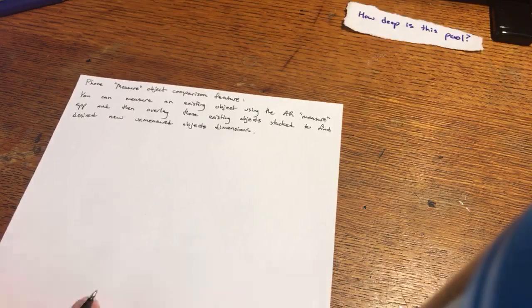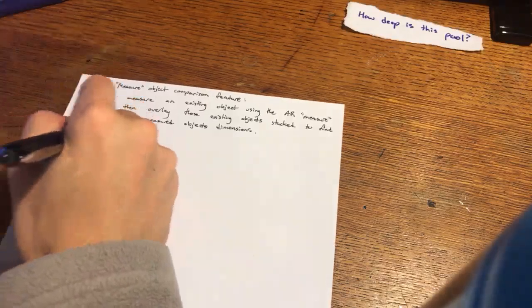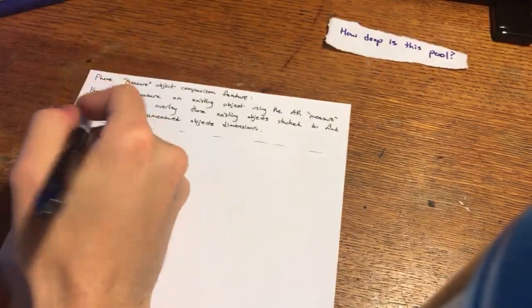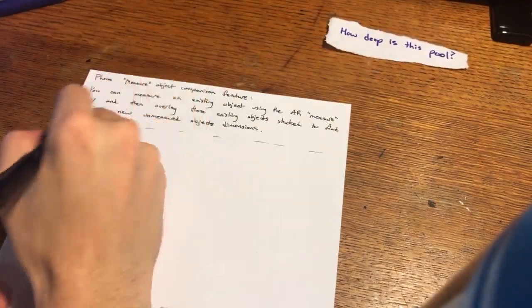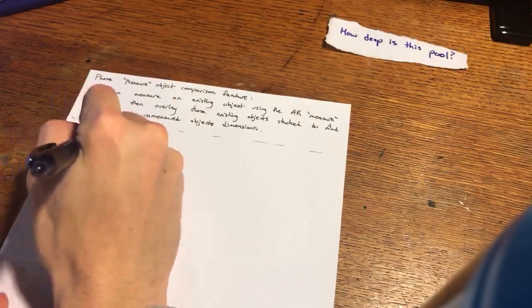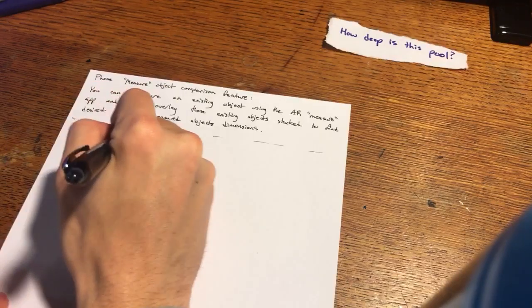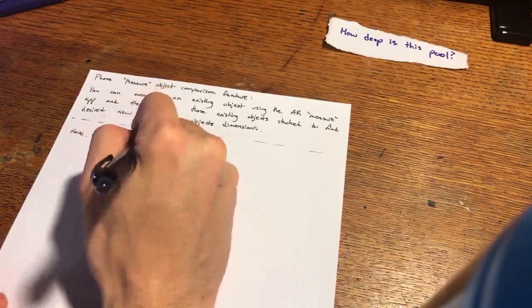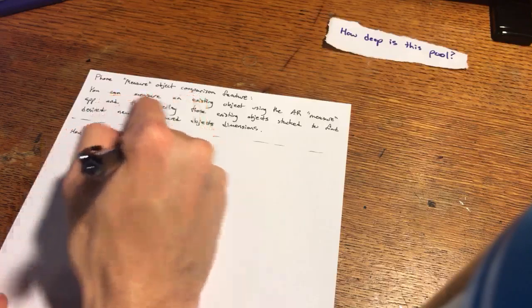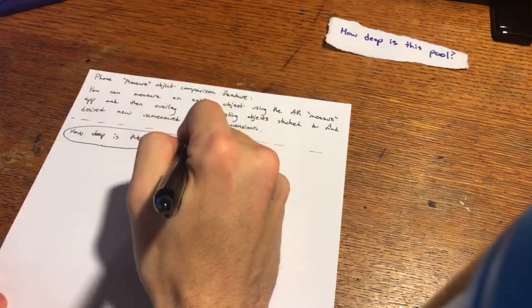So how would this look in a use case? For example, for how deep is this pool? So if you ask yourself, how deep is this pool? Okay, you ask yourself the question.